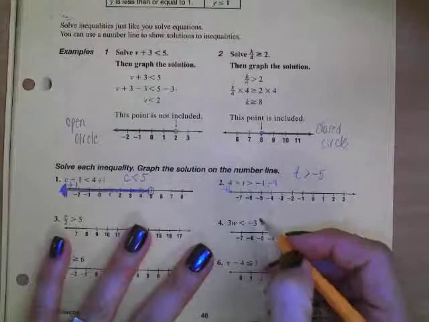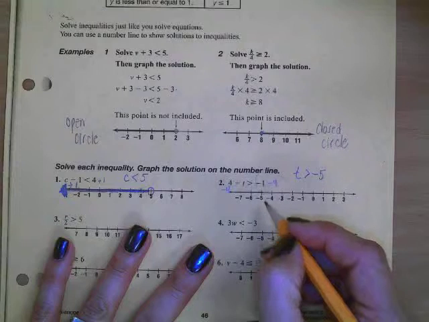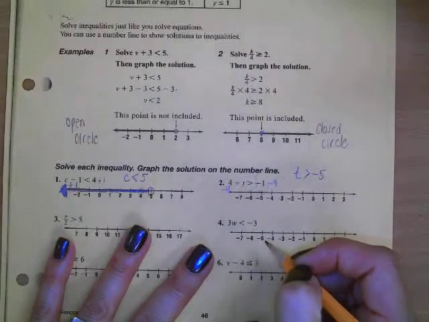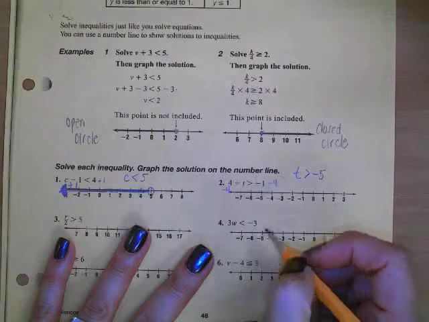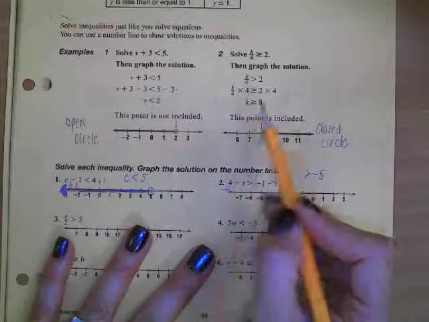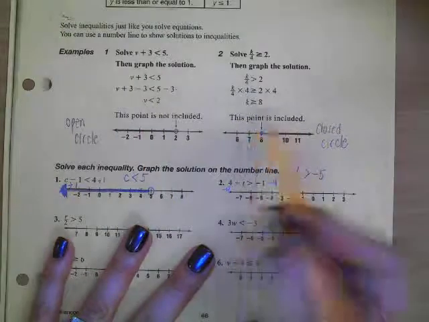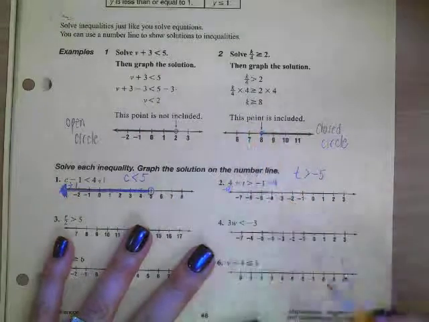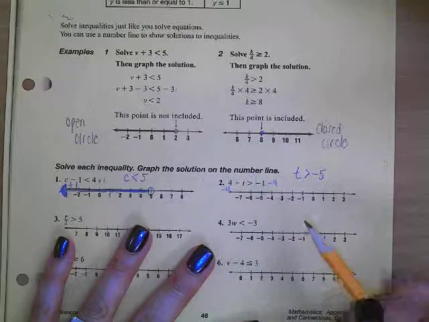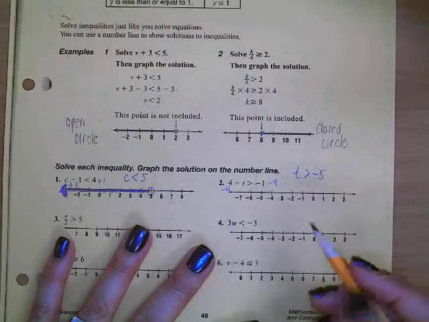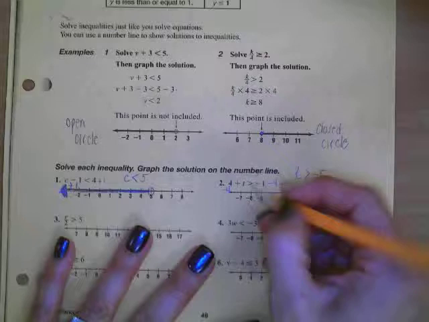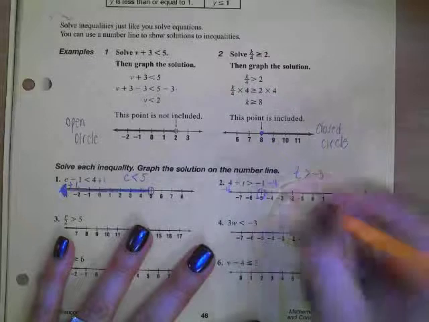So is my circle open or closed, Julian? Oh, no. Is it closed? Remember, we have a less than or equal to, less than, or a greater than, or a greater than or equal to. This one's closed and this one's open. So this one's a greater than. Which one's going to be less? Is it going to be open or closed? Open. That's right. So I'm going to put an open circle on the negative 5.